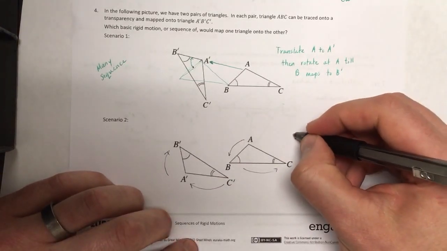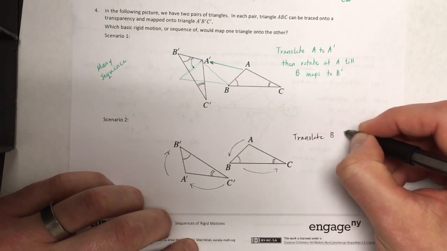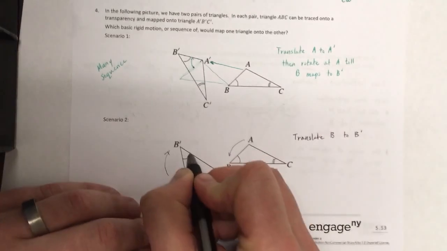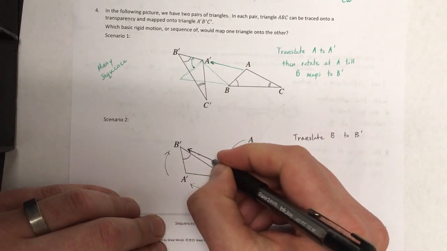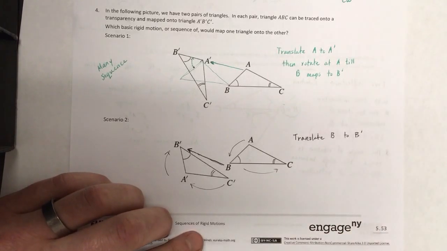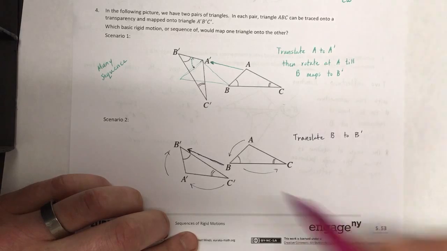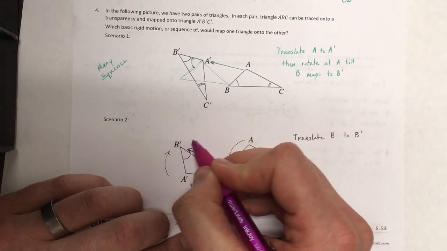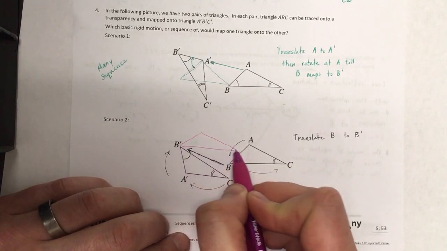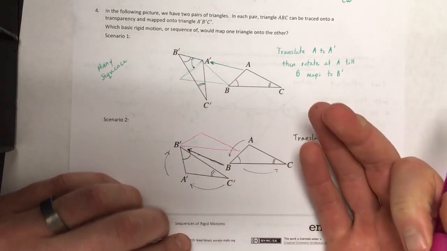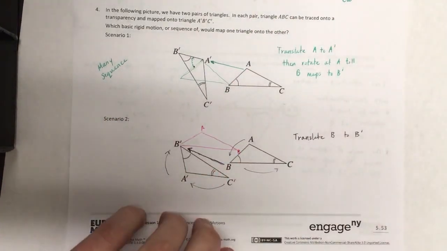And so what you could do is translate B to B prime. So it's this vector. So we're going to go along this vector. And then after I have that vector, everything will be sort of lined up as such. And then you can see that I could reflect on top of each other.